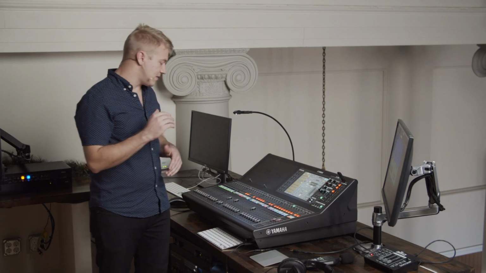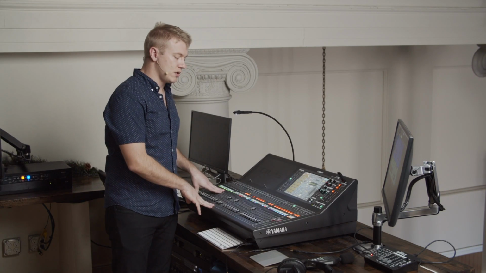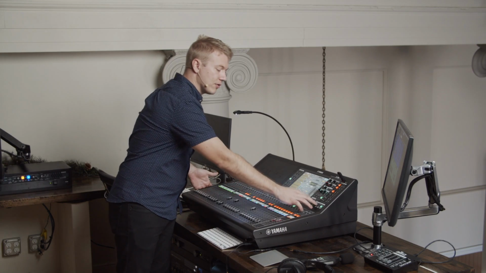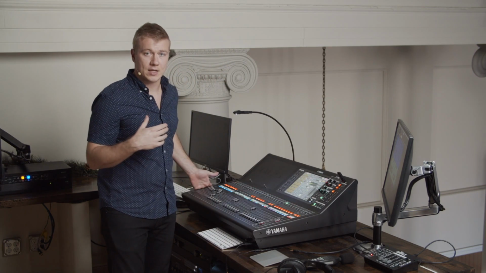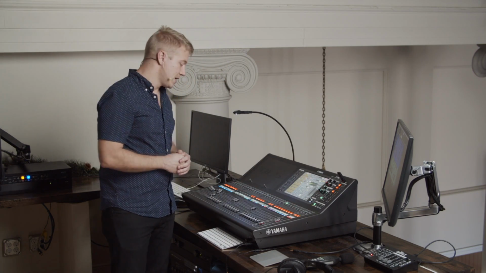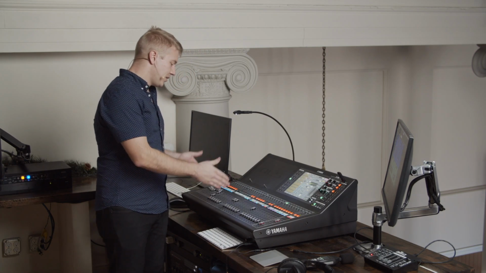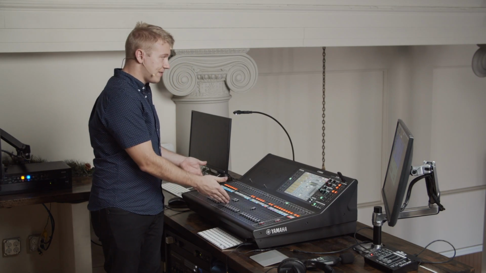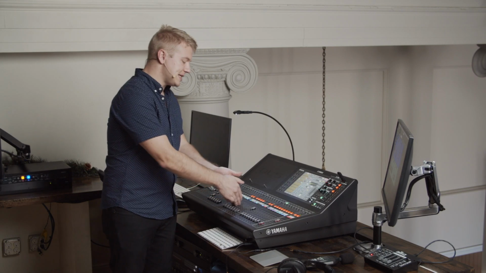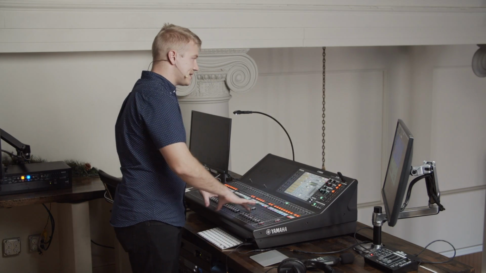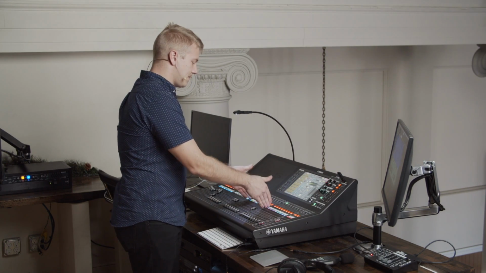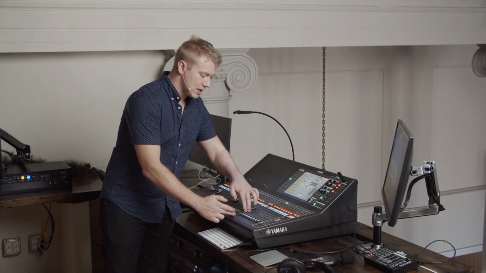These layers have been configured to allow me to hop through the most important things that I need on Sunday morning. So on this first layer, I've got drums and drum effects. I've got my DCAs always set up in this center section. They will always display.